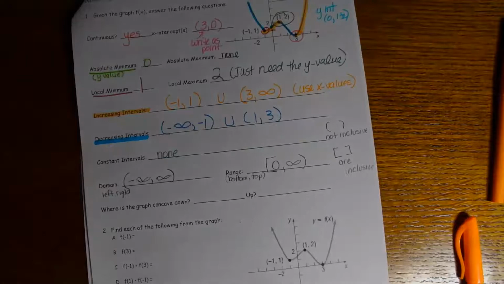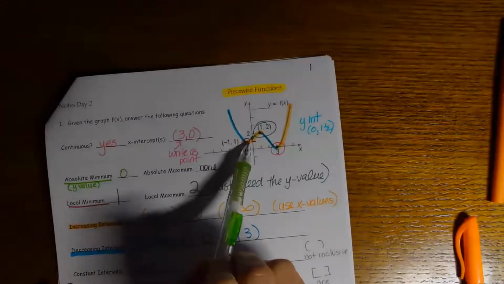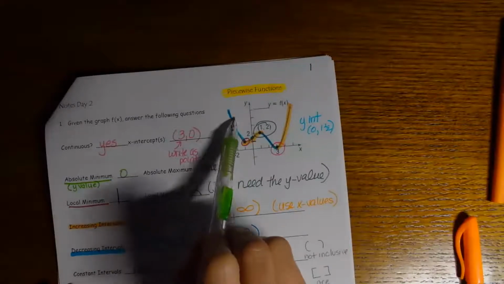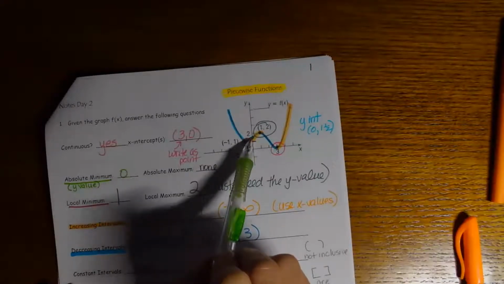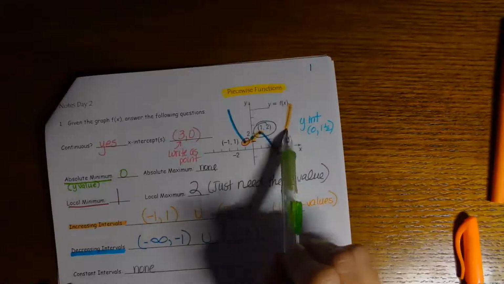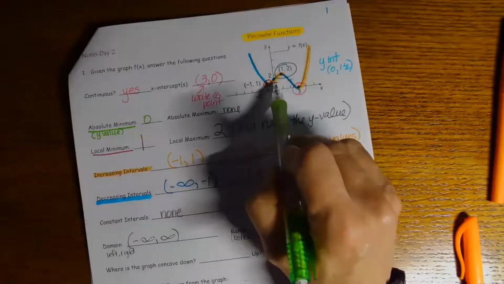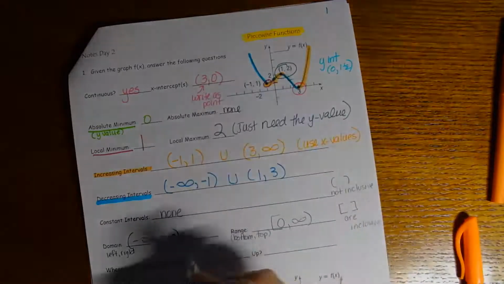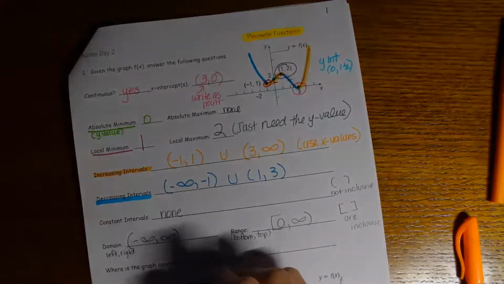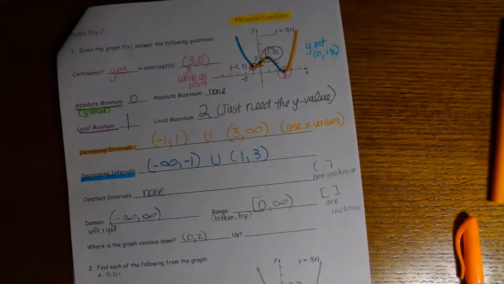Where is the graph concave down or concave up? Okay, so this part right here is concave up. What's this part? Concave down. And then what's about this part? Concave up. Okay, so it's concave down where? 0 to 2. And again, this is an estimate for you because you don't have the math to do the math part. You just do it with your eyes.